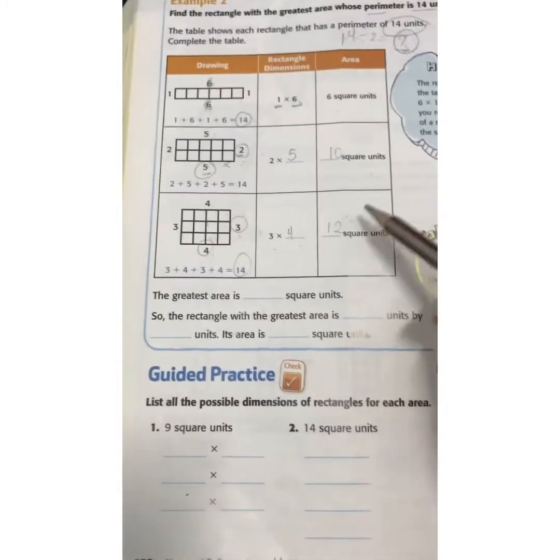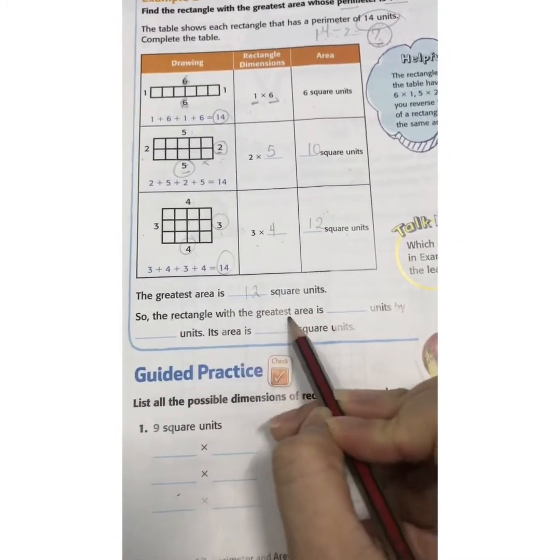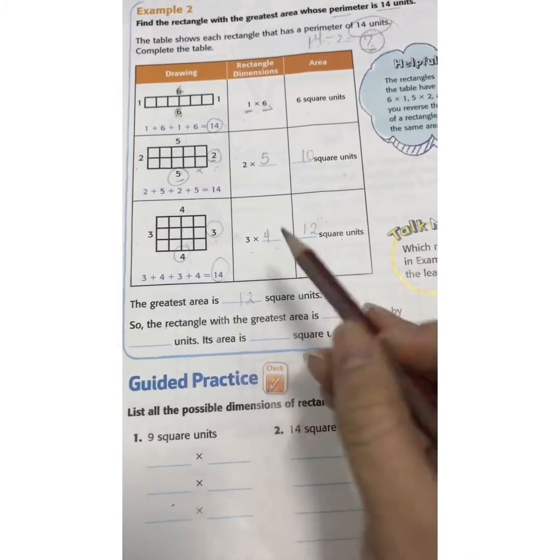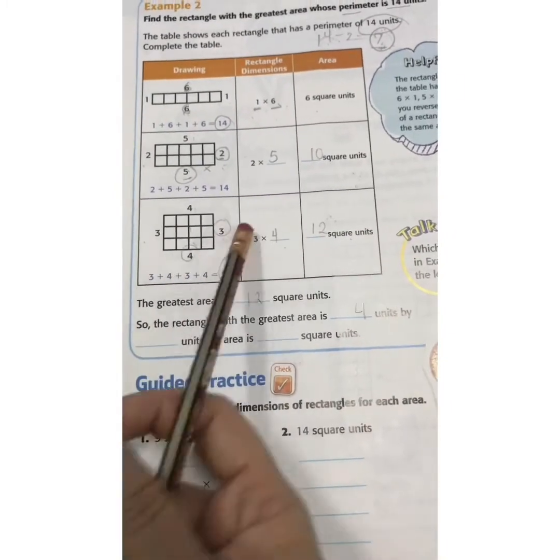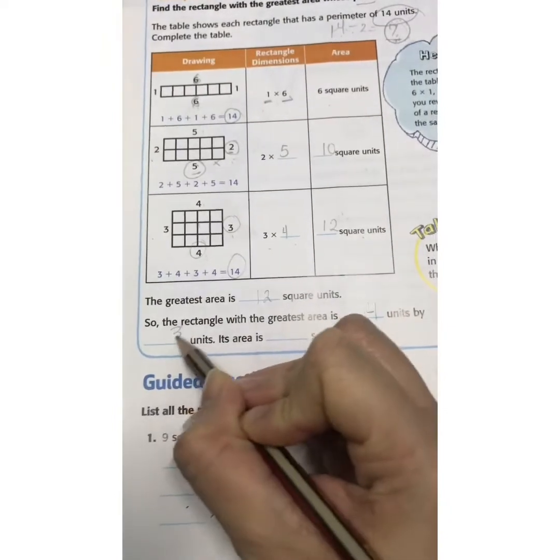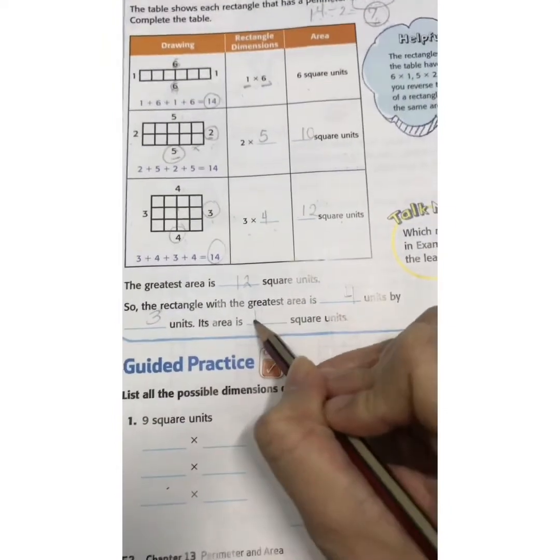So in this given, the greatest area is 12 square units. So the rectangle with the greatest area is the 4 by 3 units. This has the greatest area, 4 by 3. Its area is 12 square units. Alright, so let's have the guided practice.